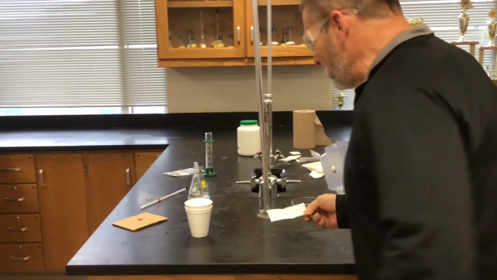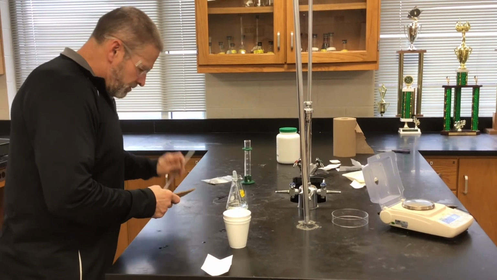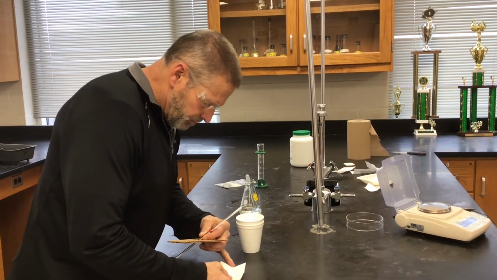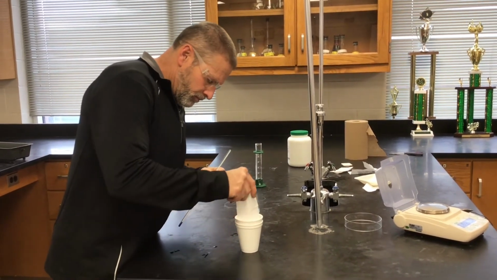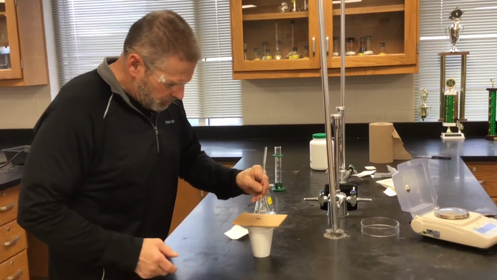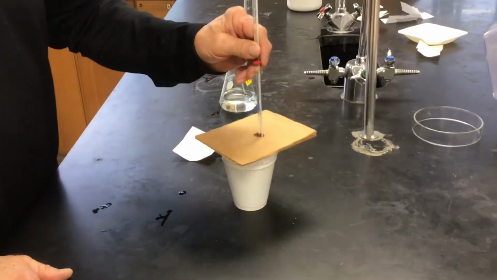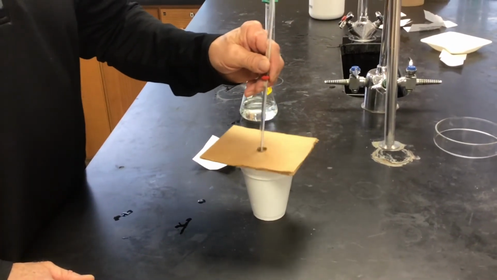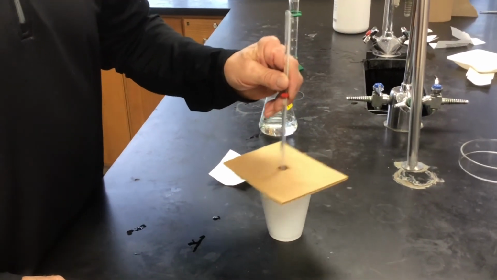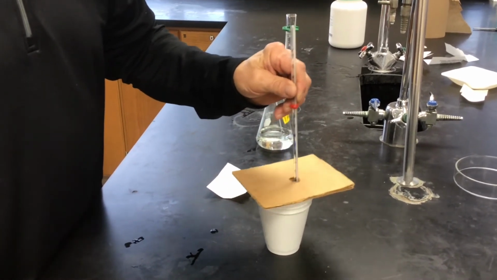Same drill, we'll add it to the acid. This reaction is not as dramatic as the first one because there's no gas given off. Everything just stays right in the cup. There is a temperature change.